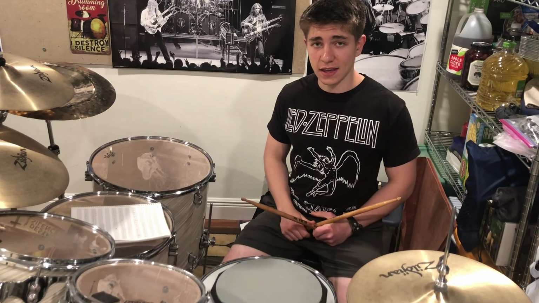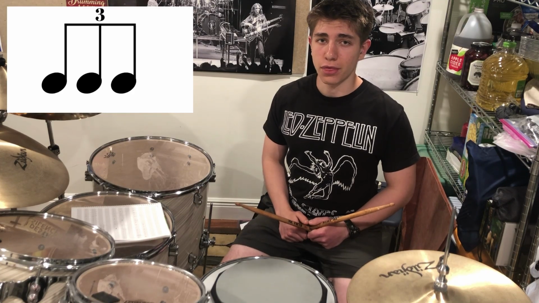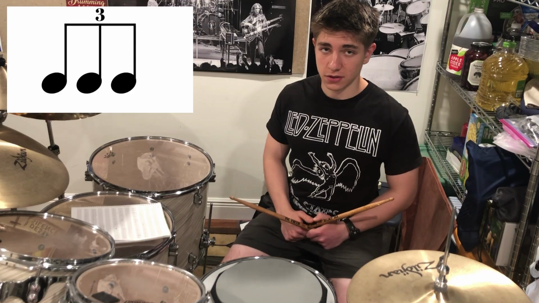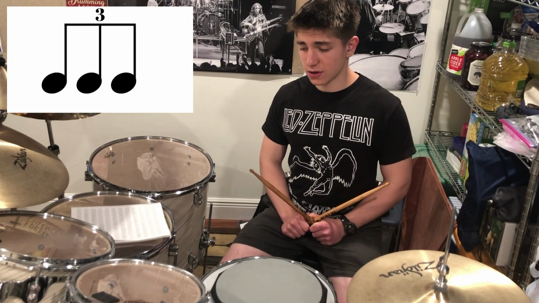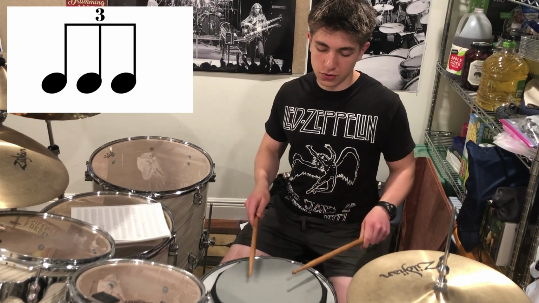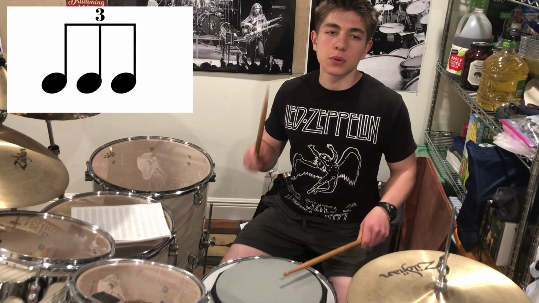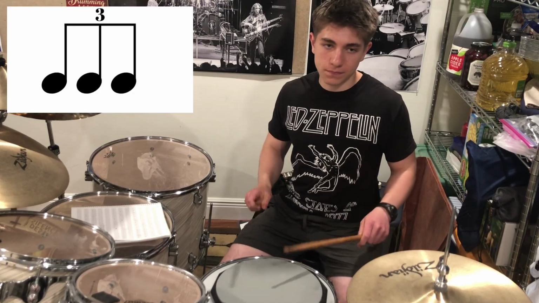Next is the eighth note triplet. That one is similar to the eighth note, but there are 3 notes per each quarter note. And how you count this is like 1 triplet, 2 triplet, 3 triplet, 4 triplet. So those are played like this: 1 triplet, 2 triplet, 3 triplet, 4 triplet.